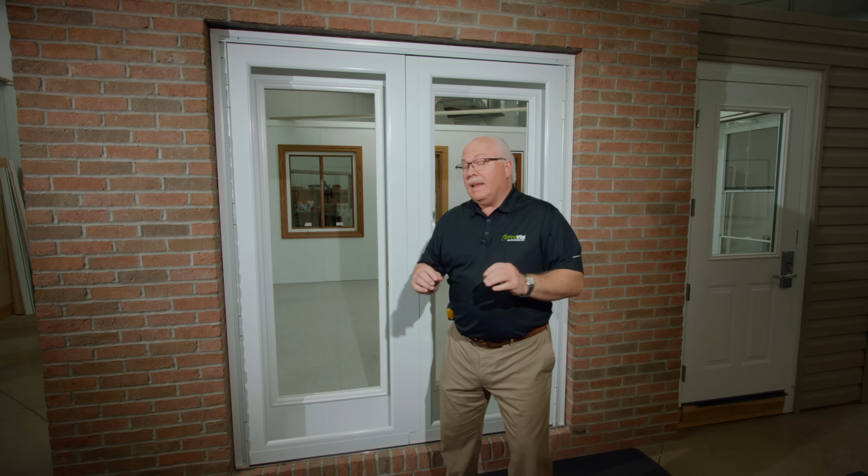And we can customize this trim to the size of the home, so it makes it much easier for your installer when they get to the job site, and gives you a much cleaner and more professional looking job.